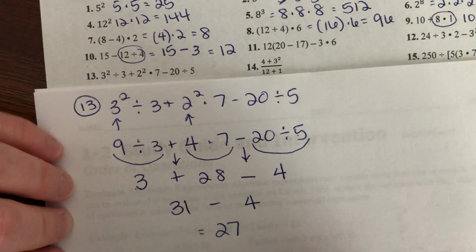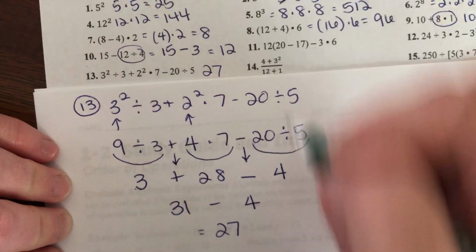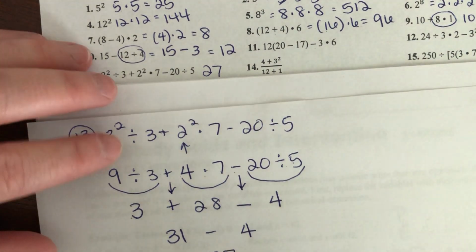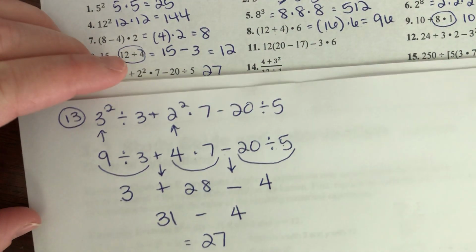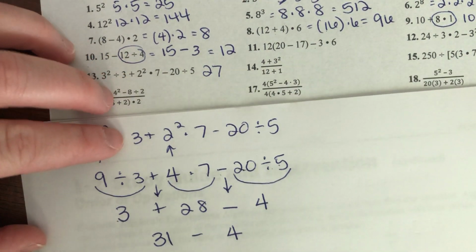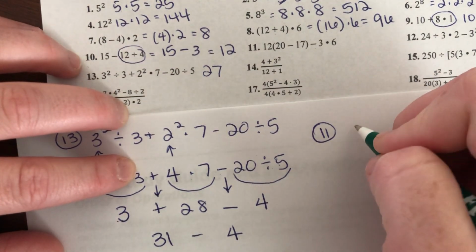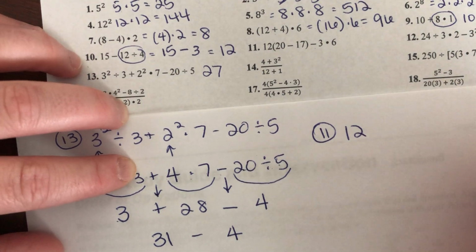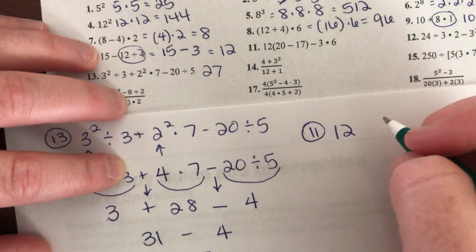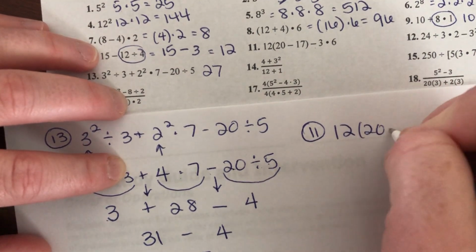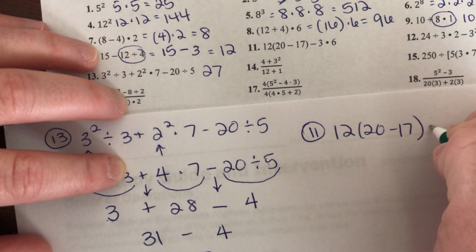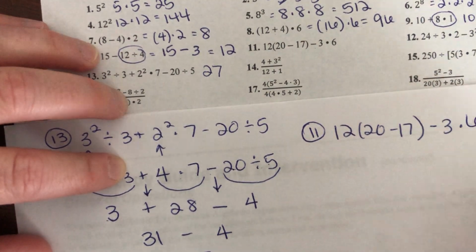So our answer there is 27. Easy enough, right? I'm going to do number 11. Probably do 11 and not 12. 11 is 12. Can you see what I'm writing? Yeah. Where am I? 12, 20 minus 17 minus 3 times 6.